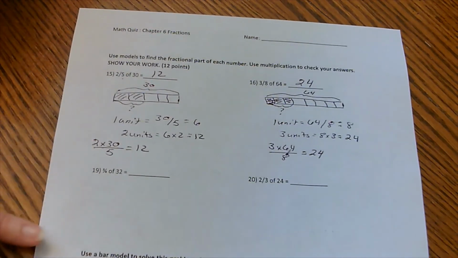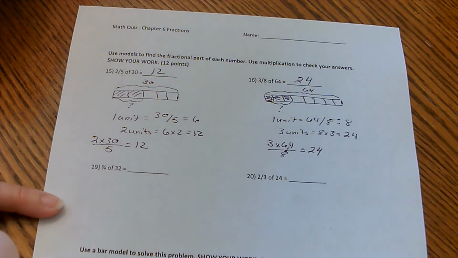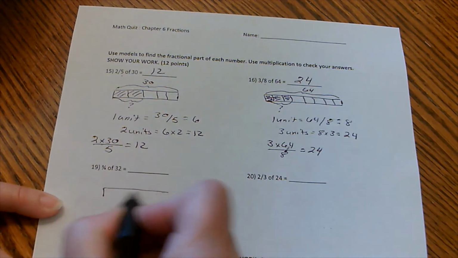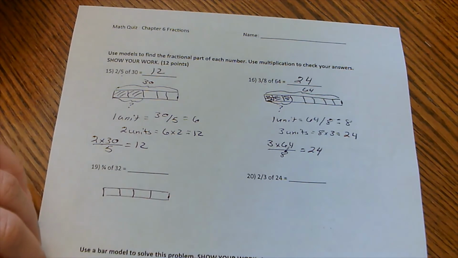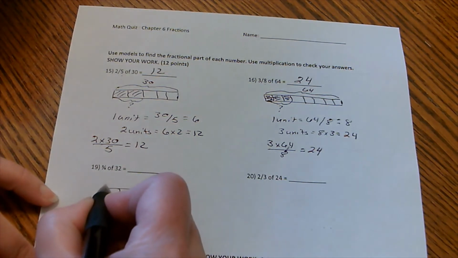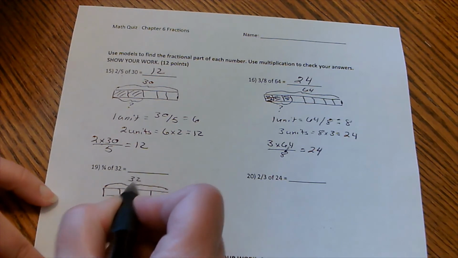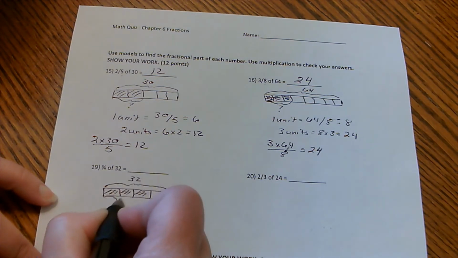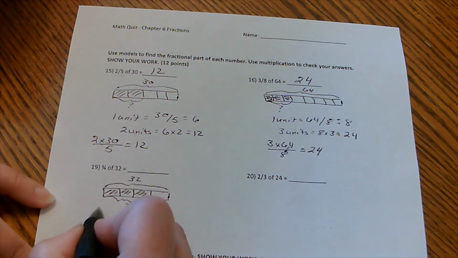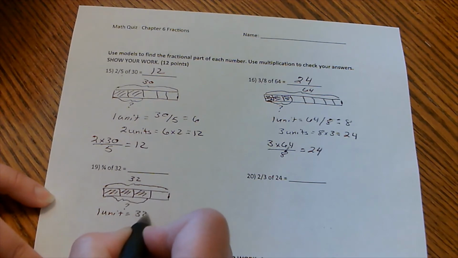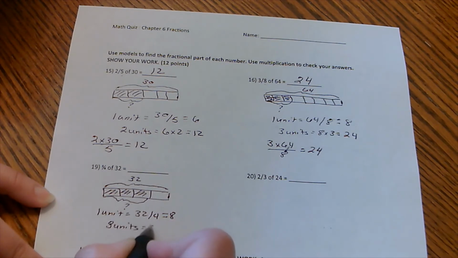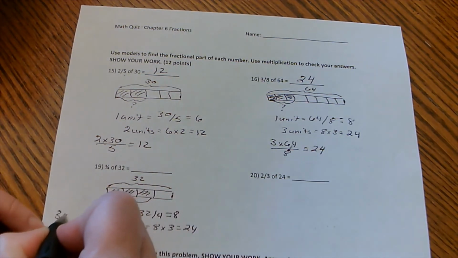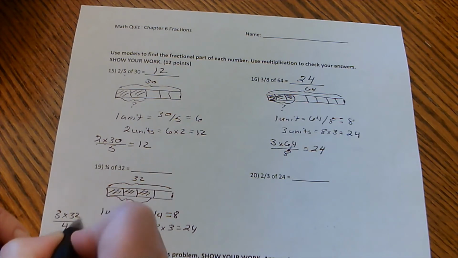All right. Next one, 3/4 of 32. My denominator is 4, so I know I've got 4 equal parts. Okay. The whole of it is 32. I'm asking for 3 of that. 1 unit equals 32 divided by 4, and that gives me 8. It asks for 3 units, which is 8 times 3, which is 24. I can use multiplication to check. 3 times 32 divided by 4 equals 24.